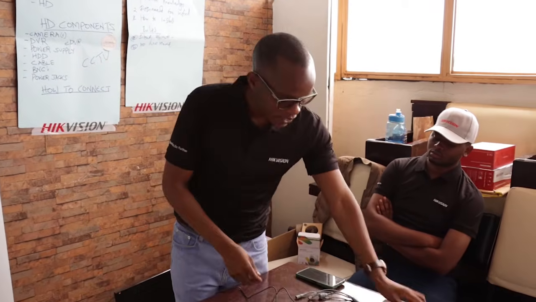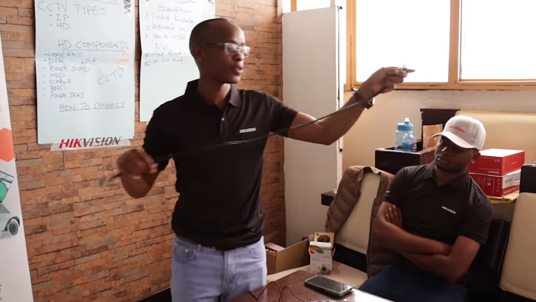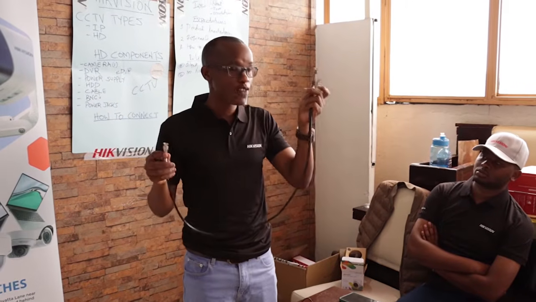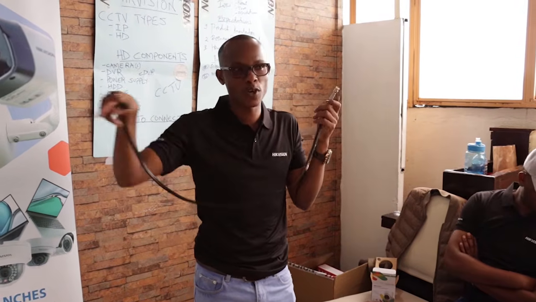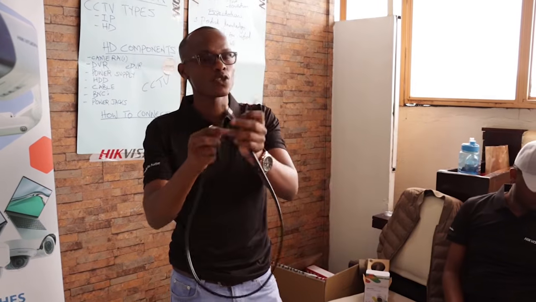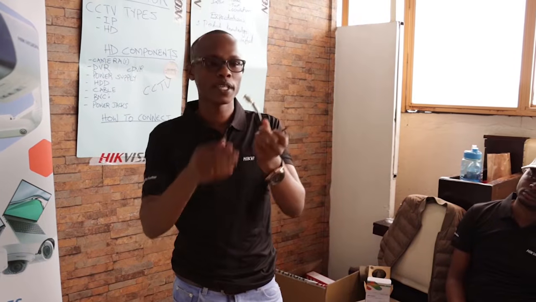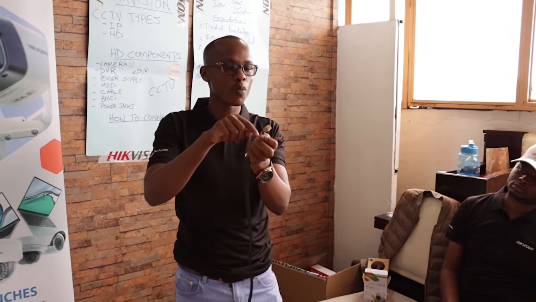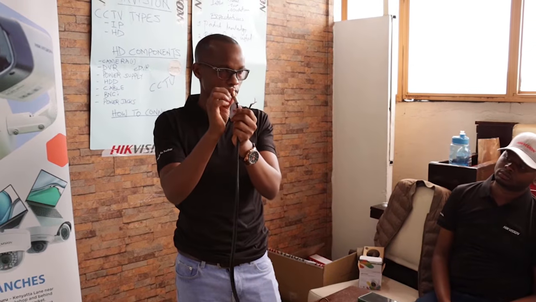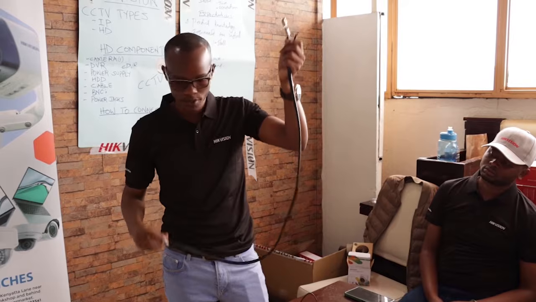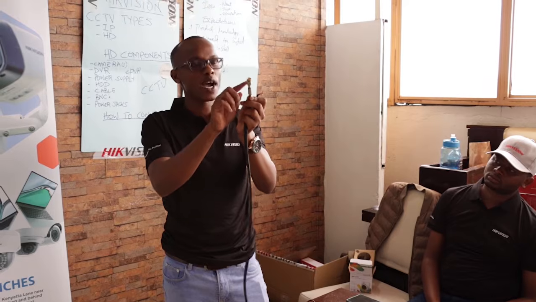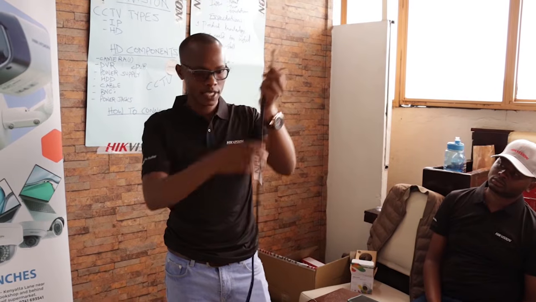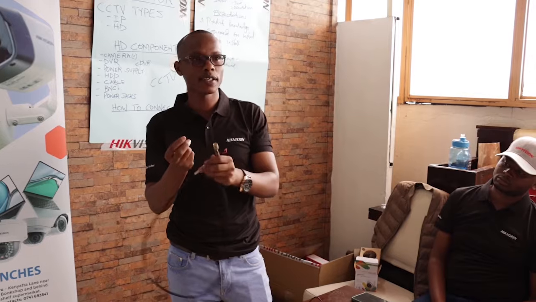Then after that, you'll require a cable, the coaxial cable, to run from the camera to the house or to the place where you are going to control the CCTV. On the coaxial cable, there is a connection that is done from this cable to the BNC. We will do it in detail later on. So each cable requires a BNC from this side, and from the other end, you also require a BNC.